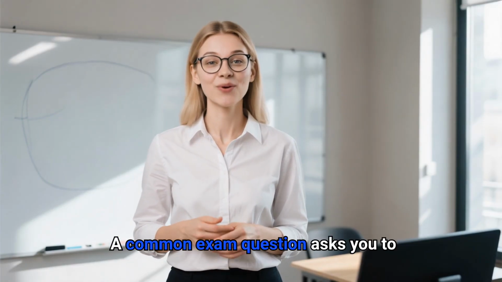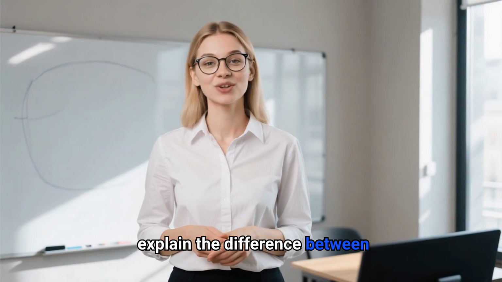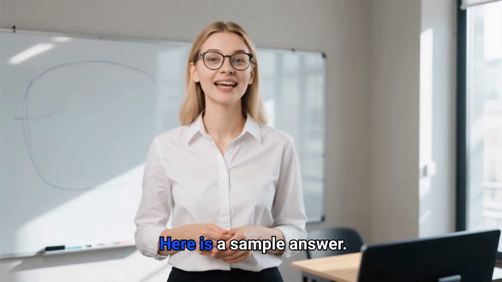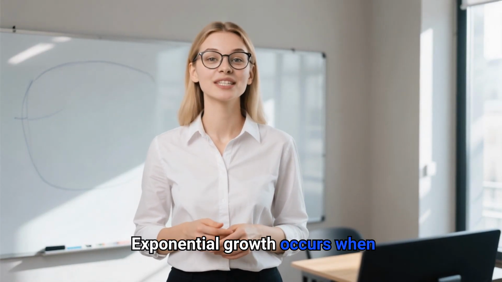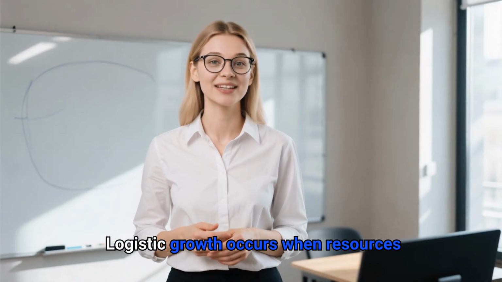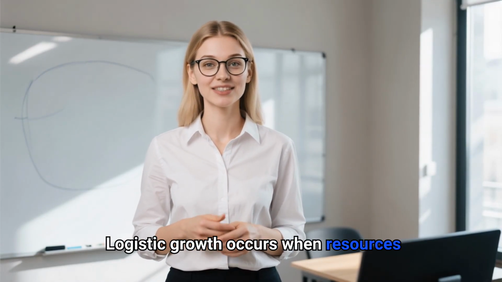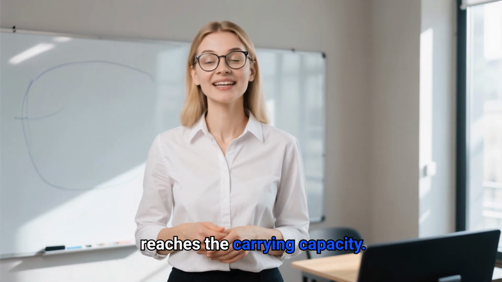A common exam question asks you to explain the difference between exponential and logistic growth. Here is a sample answer. Exponential growth occurs when resources are unlimited. The population grows rapidly. Logistic growth occurs when resources are limited. The population grows slowly and reaches the carrying capacity.